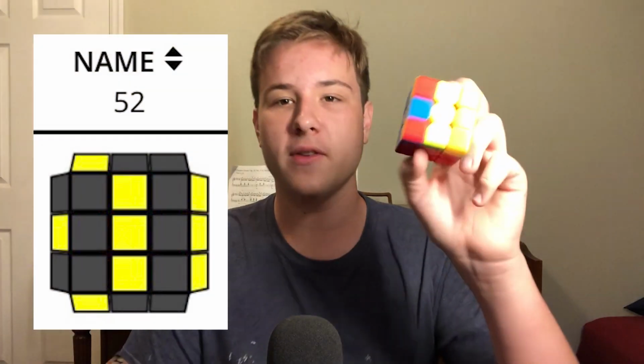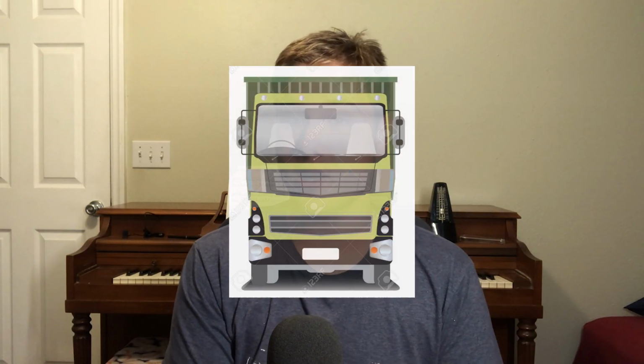OLL 52. This is another one of the line cases, or the L cases, or the I cases, or whatever you want to call it. But I want to call it something different. Now, if you rotate this picture 90 degrees, does it look like anything to you? Probably not, but my overly creative mind says it looks like a dump truck. How does it look like a dump truck? I don't know, it just does. You look at it sideways, blur your eyes out, and maybe you'll see a dump truck like I did. We will call this the Dump Truck Ori.